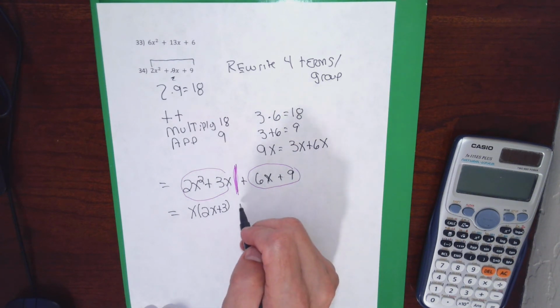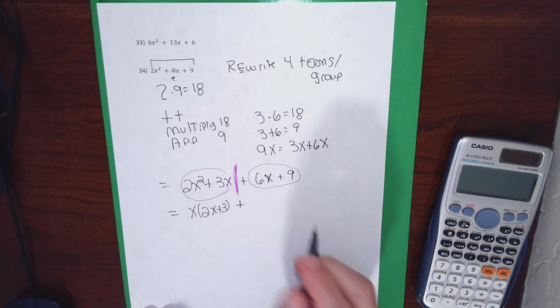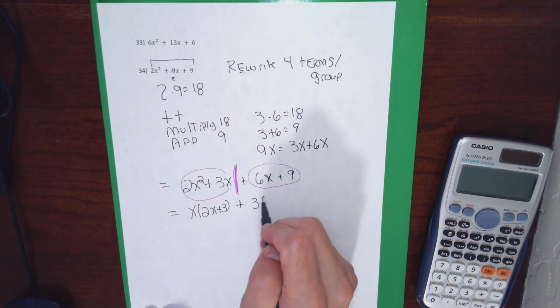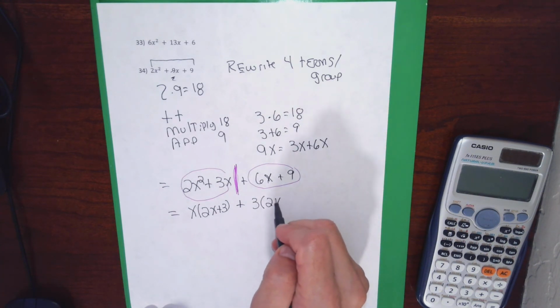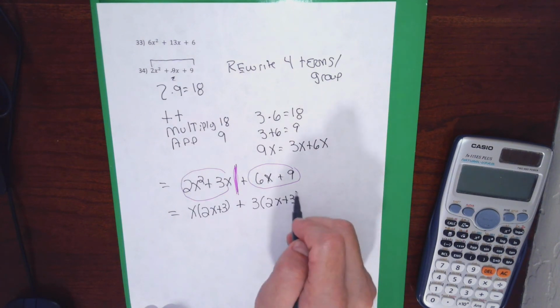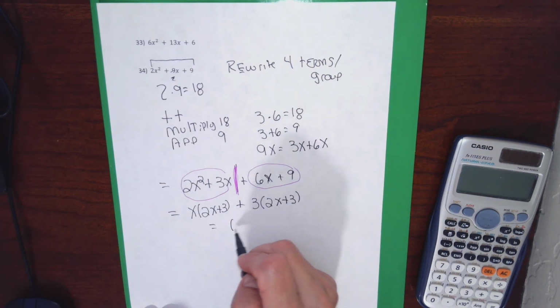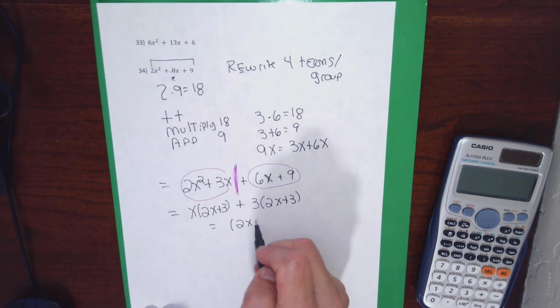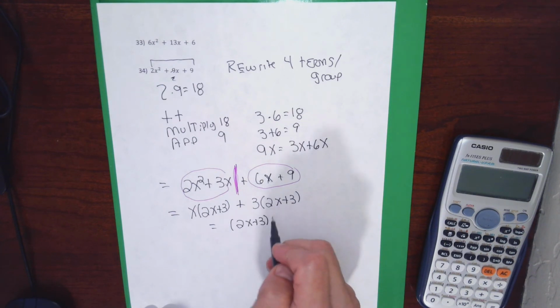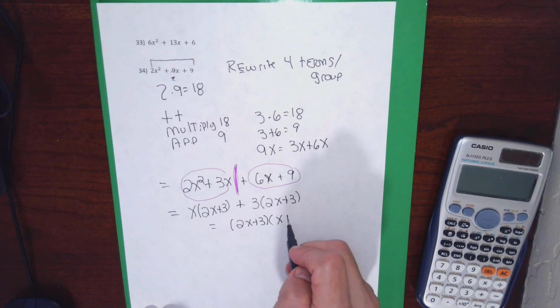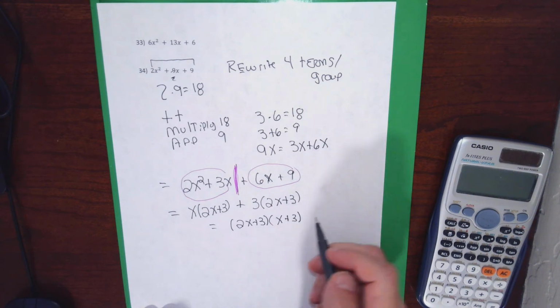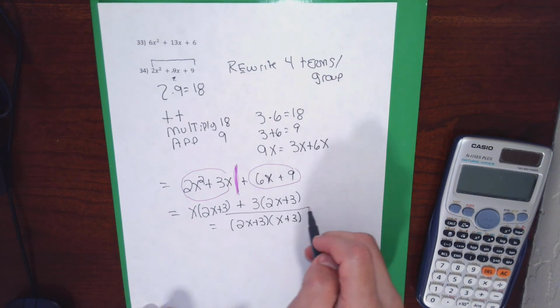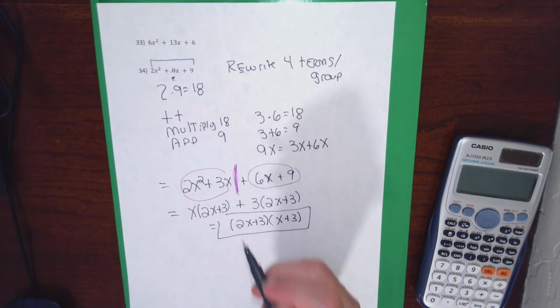I'm going to bring down this plus sign, and between 6x plus 9 I'm going to factor out a 3 and be left with another 2x plus 3. So hopefully the common factor factoring is something you can do in your head, and the fact that I'm not really talking through the common factor factoring isn't crippling you. This would be a good answer for 34, but you could have the parentheses switched as well.